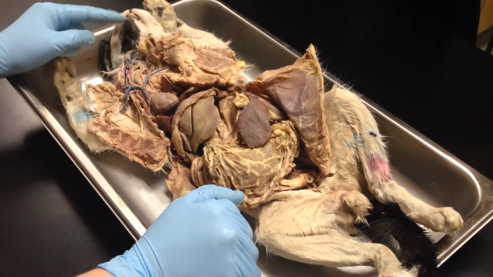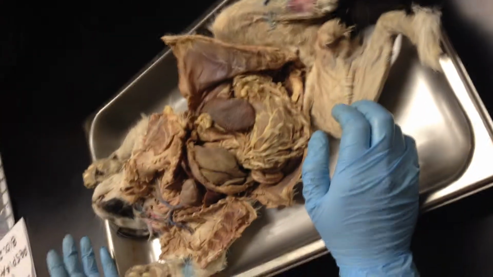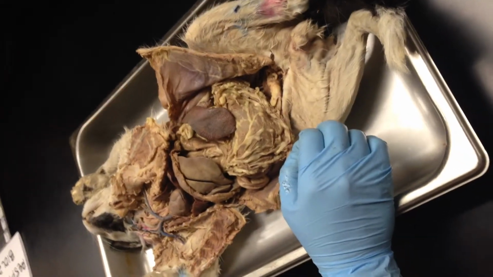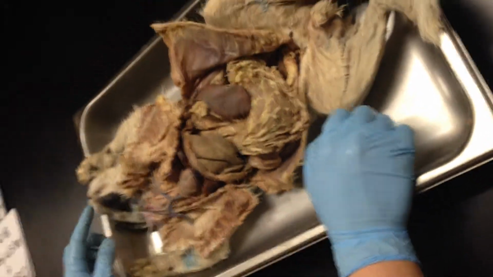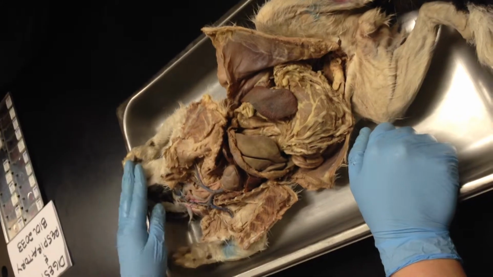To identify the oral cavity, you can see the teeth and the tongue. Know what they do. You don't need to know specific teeth, but you should have an idea of what the teeth do and how they aid in digestion. So, oral cavity with the teeth and tongue.